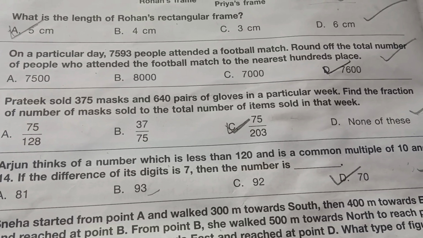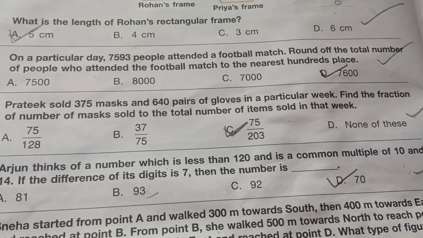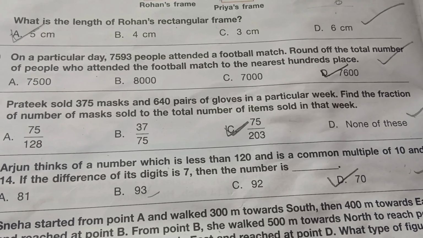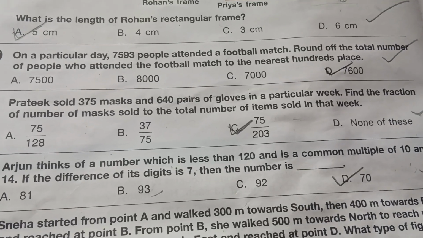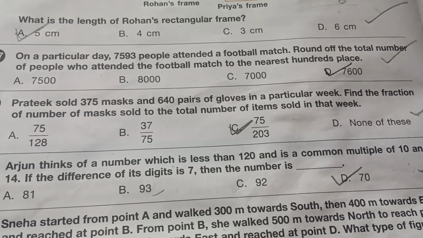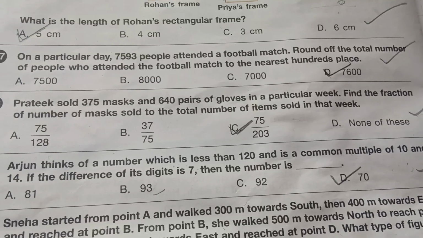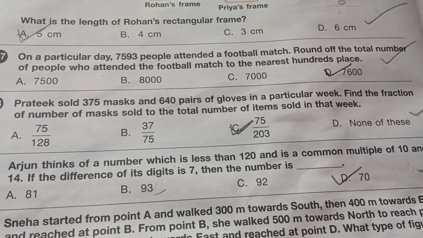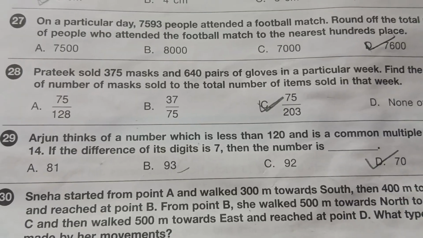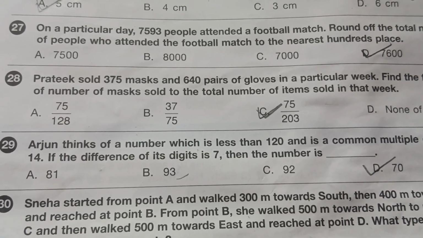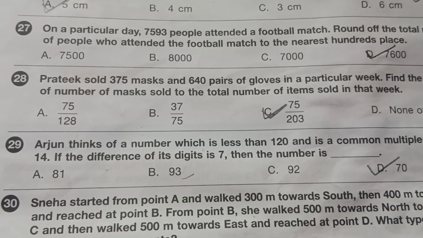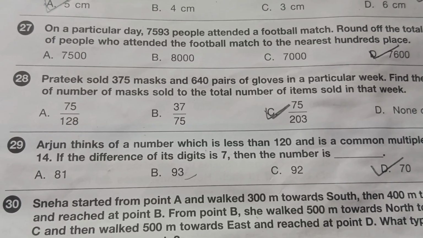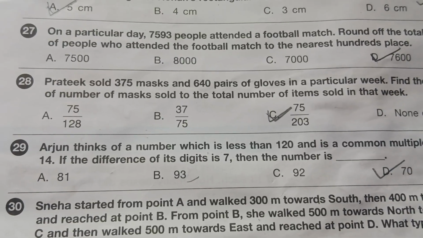Pratik sold 375 masks and 640 pairs of gloves in a particular week. Find the fraction of the number of masks sold to the total number of items sold in that week. The total number of items sold is 375 plus 640, which gives 1015. So the fraction is 375 upon 1015. After reducing, it gives 75 by 203.